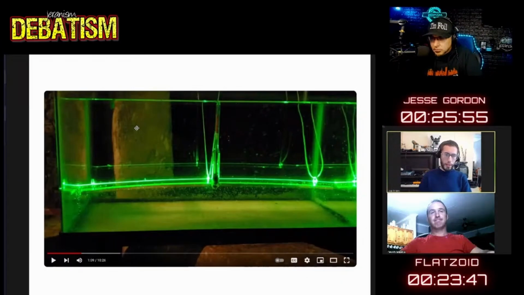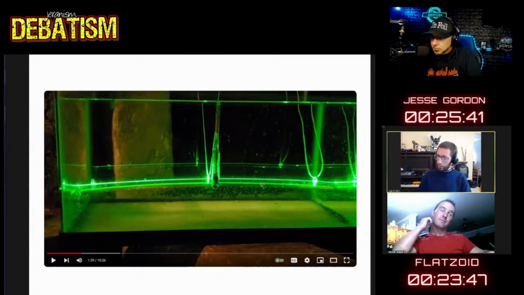Gradient refraction actually does cause light to physically curve. How I know this is I created a density gradient with salt in the bottom of a fish tank, and I took an aluminum beam, which is this lower green line, and I physically curved it.